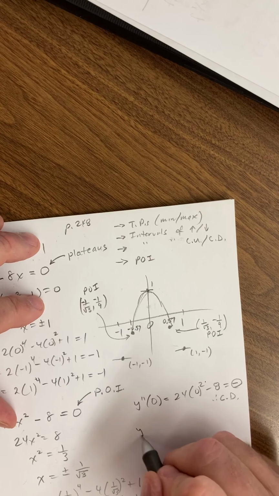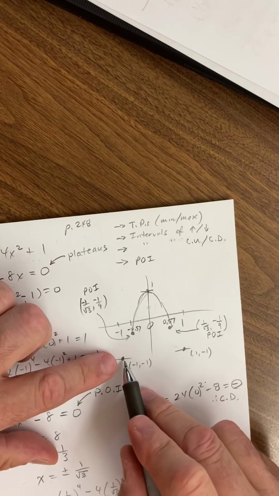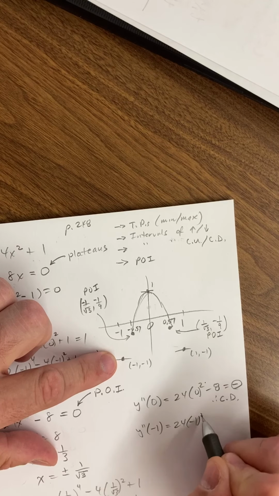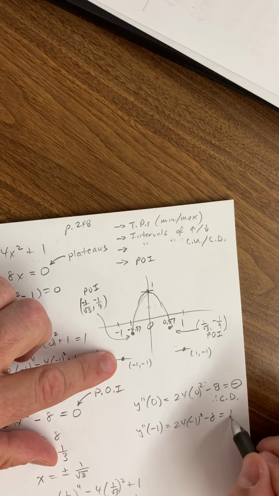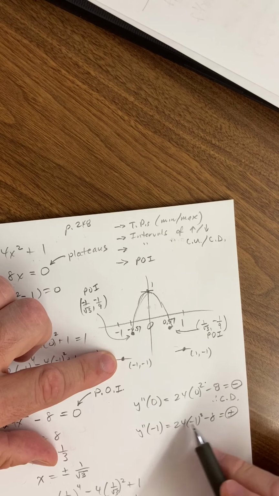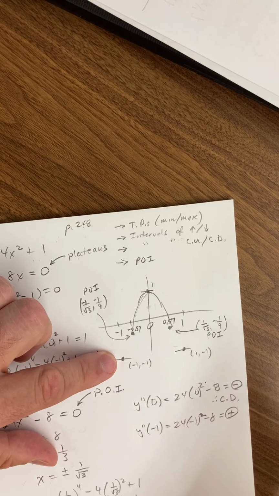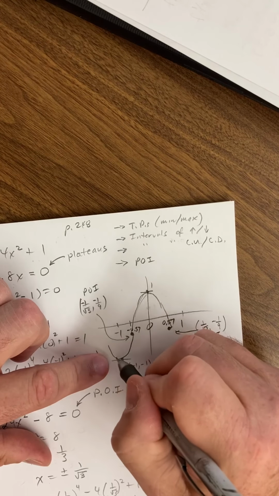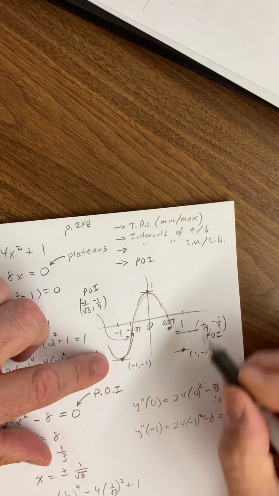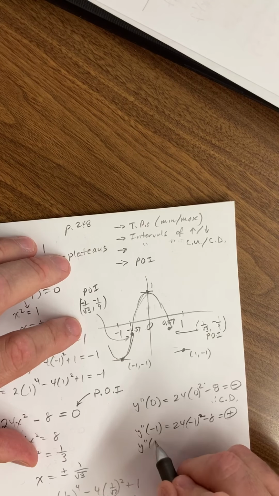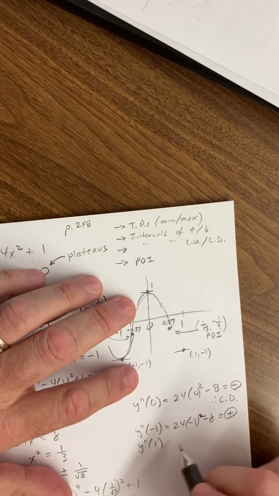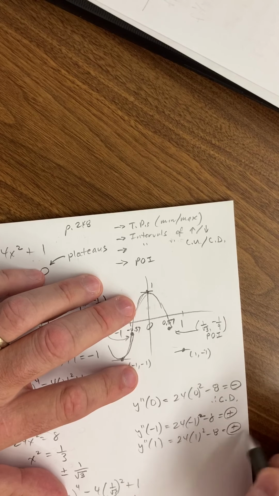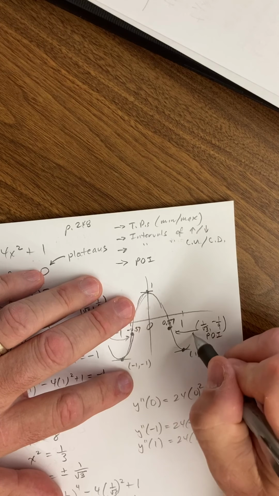If I plug in y double prime of the other plateau, minus 1, it'll be 24 times minus 1 squared minus 8. Well, obviously that's positive, okay, because this number, when you square, becomes positive, right? So it concaves up from here on in, like that. Has to concave up. And the same thing with y double prime at 1, because I'm plugging 1 into here now. So it'll be 24 times 1 squared minus 8. It's still positive, so it will concave up this way.